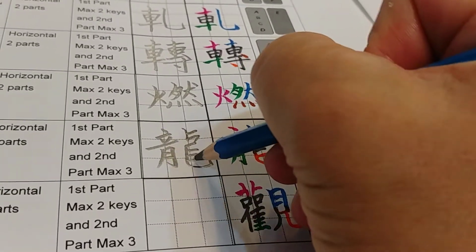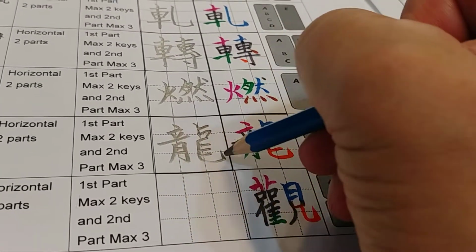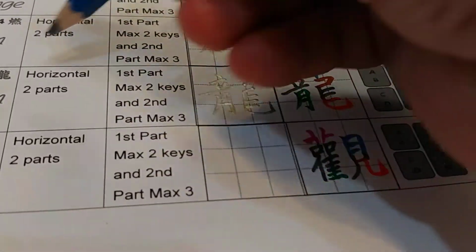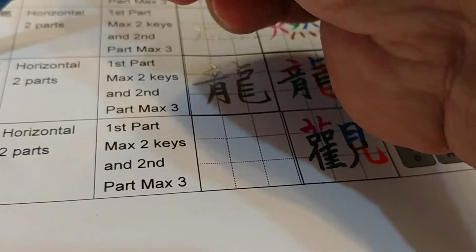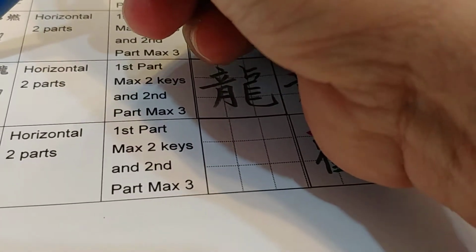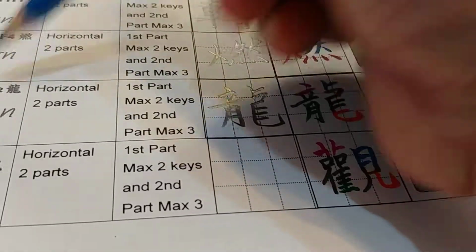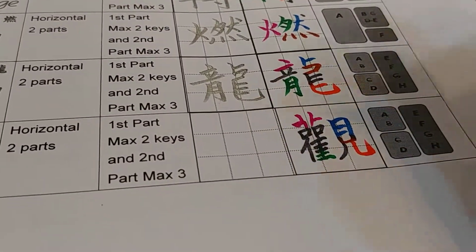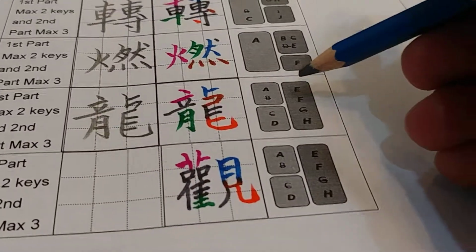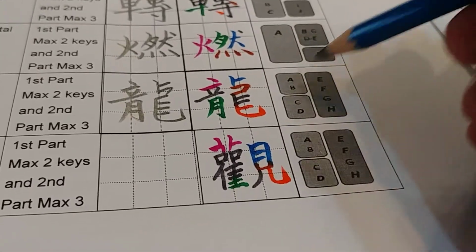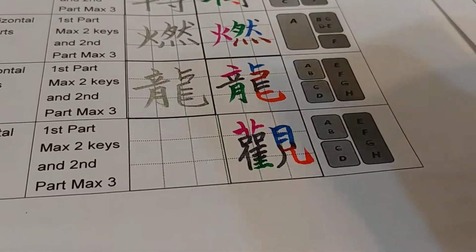But the last stroke together with this U is P. So the keys are YB, YSP. And you can see the diagram here to show why we pick up the keys.